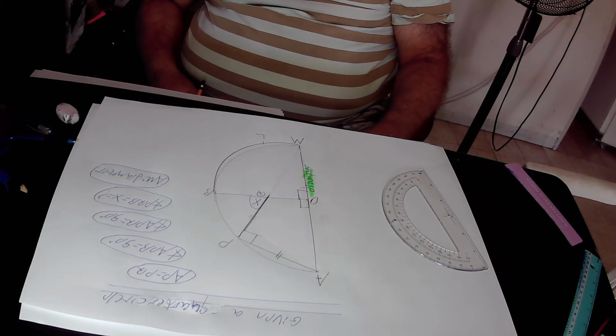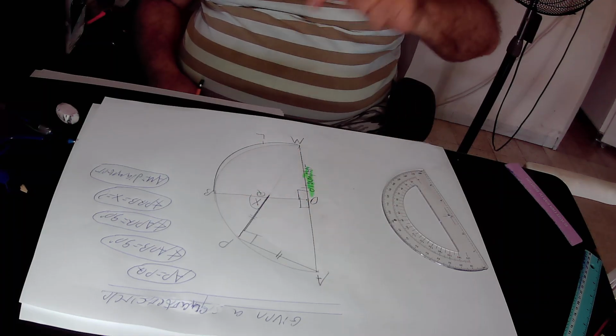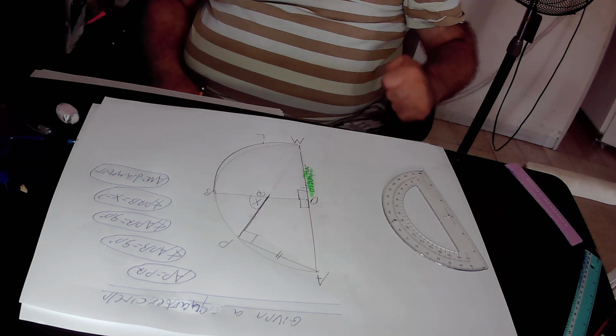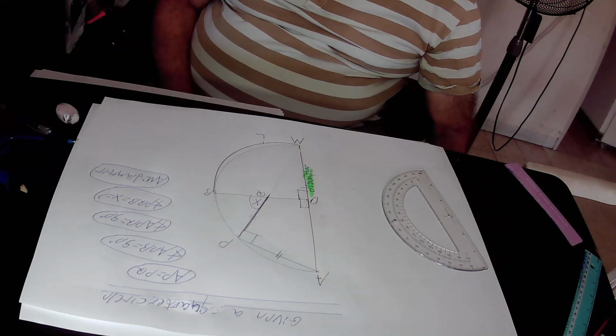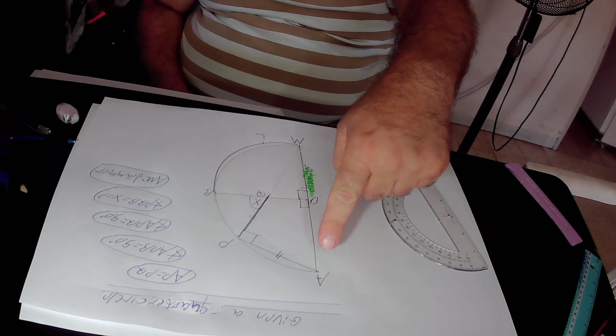So according to our assumption, we have here peripheral angle APL that is equal to 90 degrees according to what is given in the question. And peripheral angle APL subtends on chord AL.